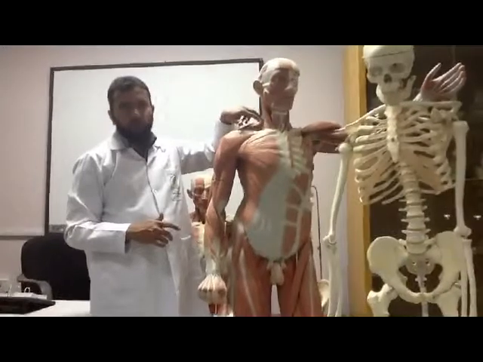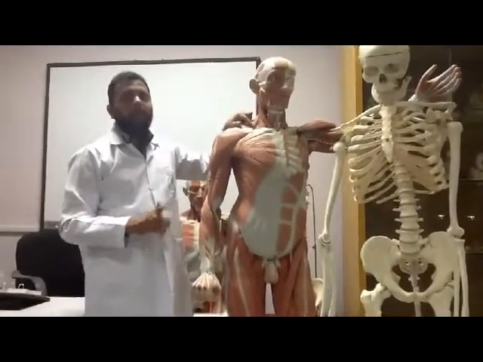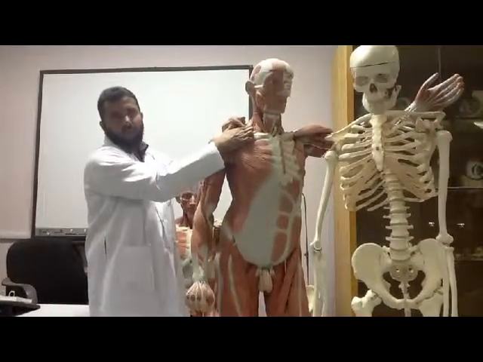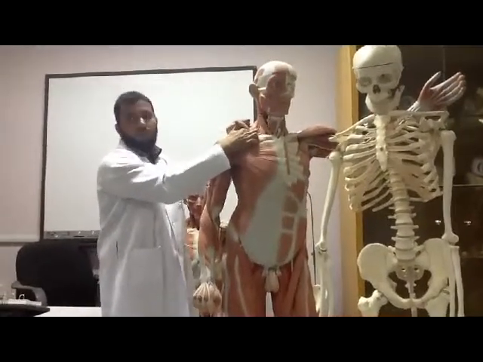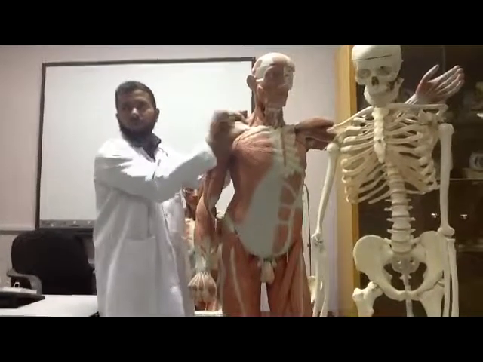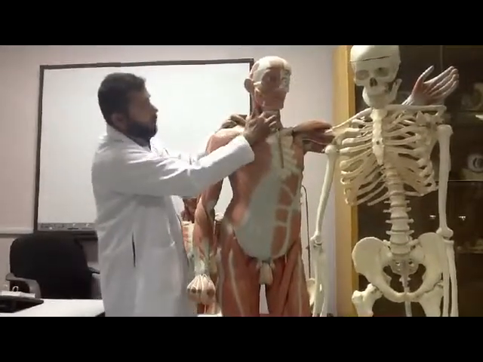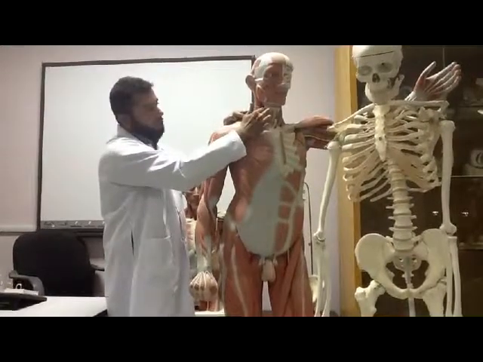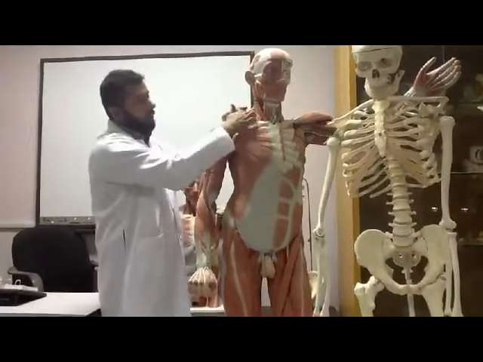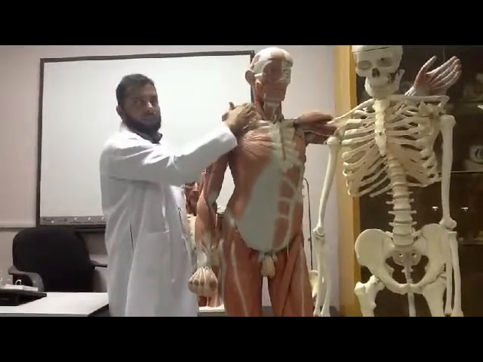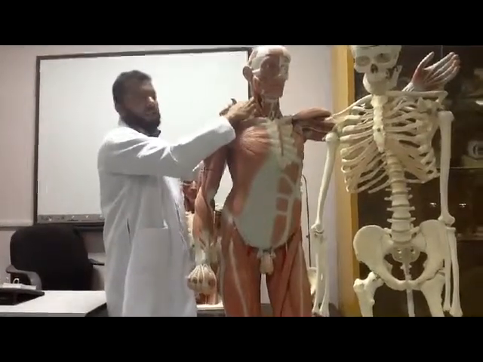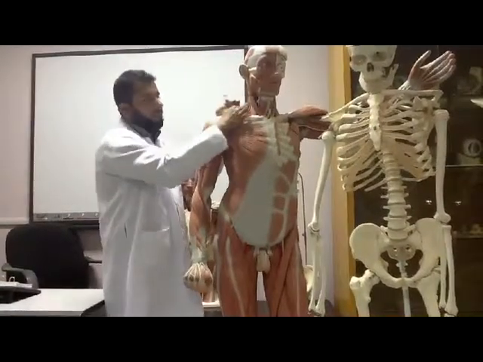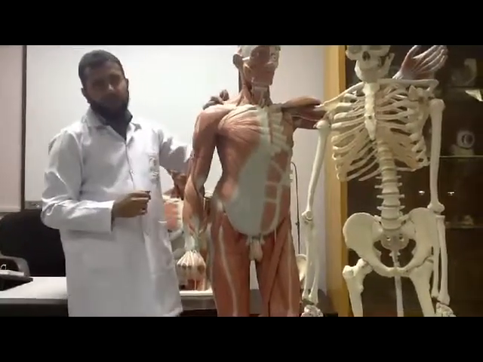How are they divided into two? By a muscle called the omohyoid. Can you see this muscle here? This is the inferior belly of the omohyoid. The superior belly is here. There are two bellies for this muscle, the superior belly and the inferior belly. So the inferior belly of omohyoid divides this triangle into two triangles. Superiorly we have the larger triangle called the occipital, and below we have the subclavian triangle.